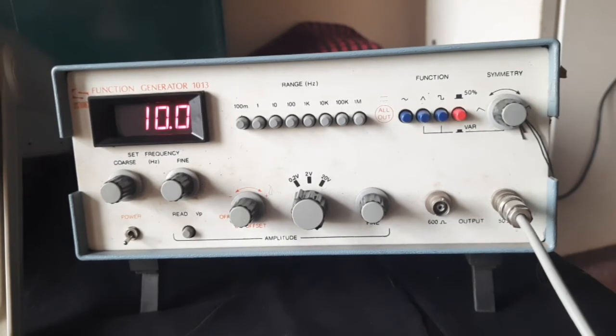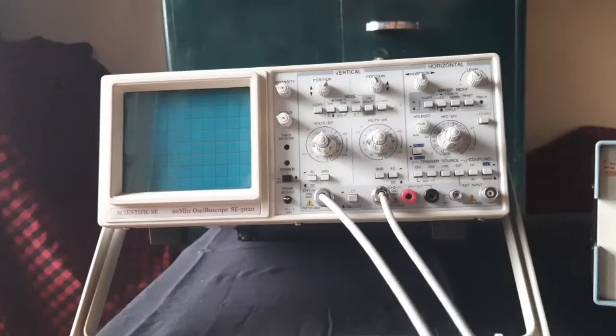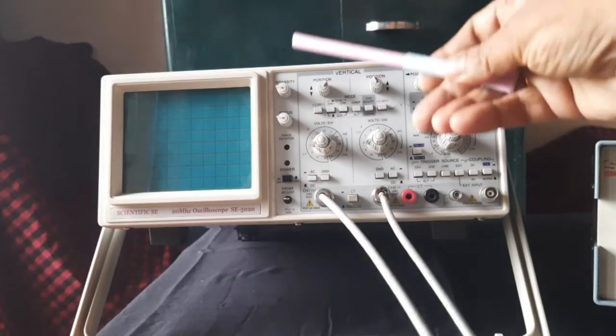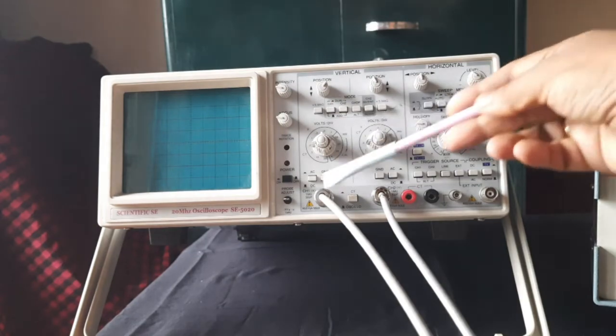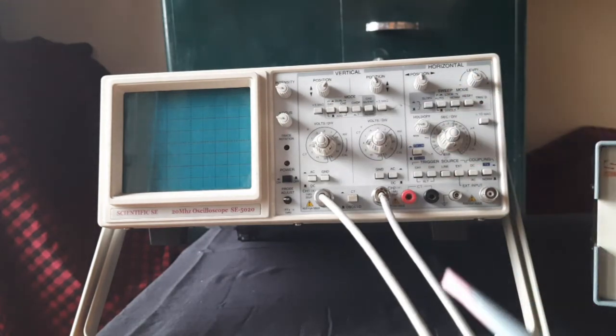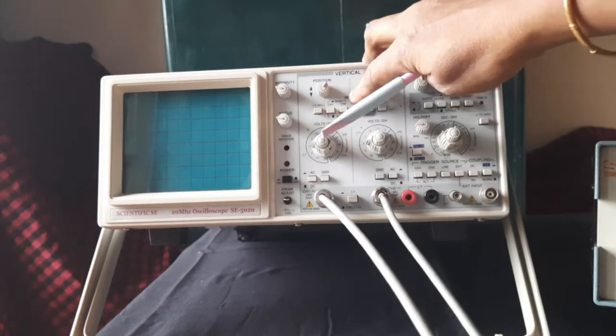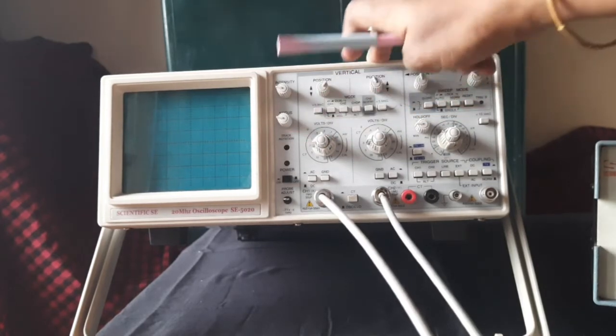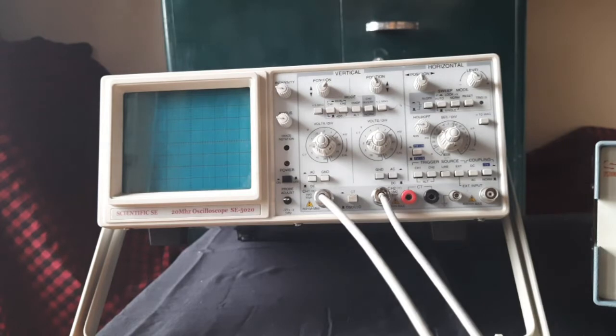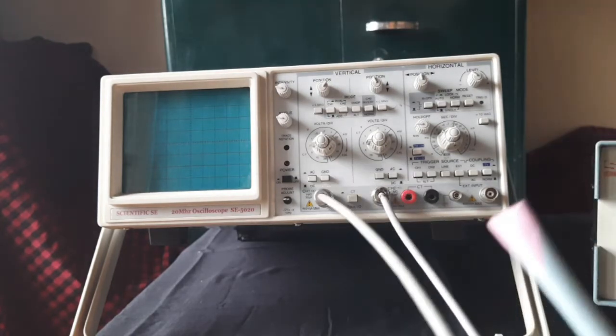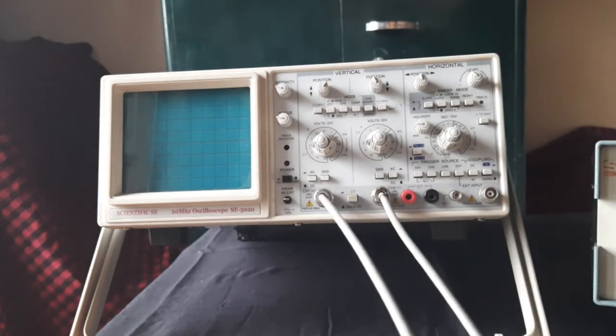Now let us apply this signal to the CRO and observe this signal. So hope you are familiar with CRO. There are 2 channels for CRO. So we will use this first channel. Select the first channel over here, release the second channel and select the first channel. And use this card, first channel card, to observe the signal.